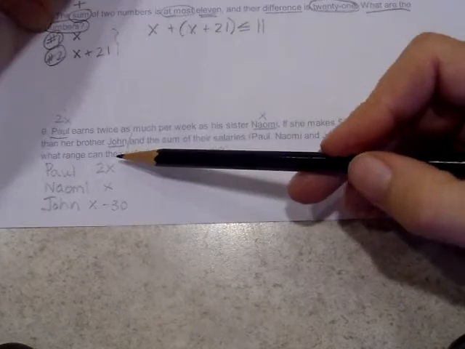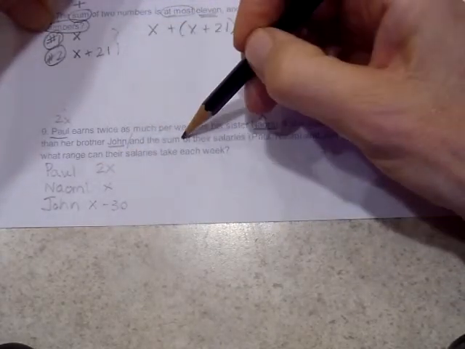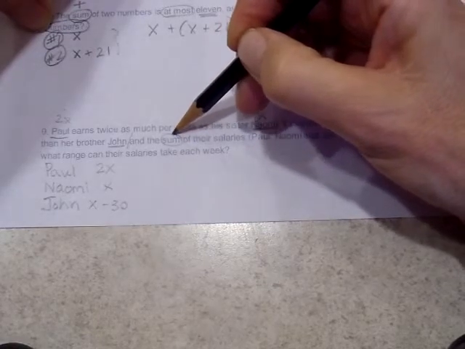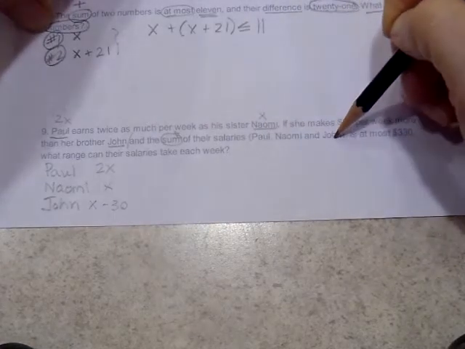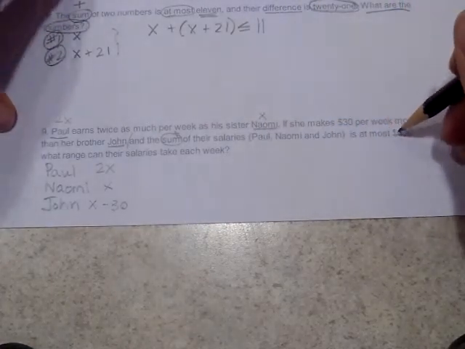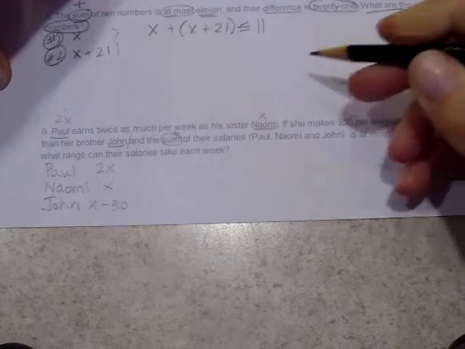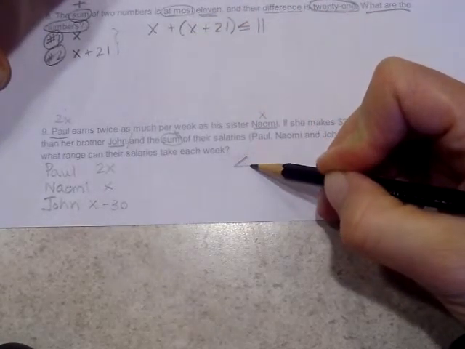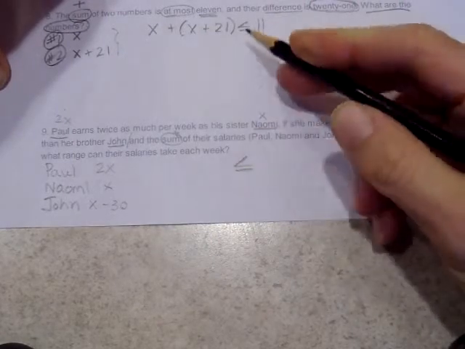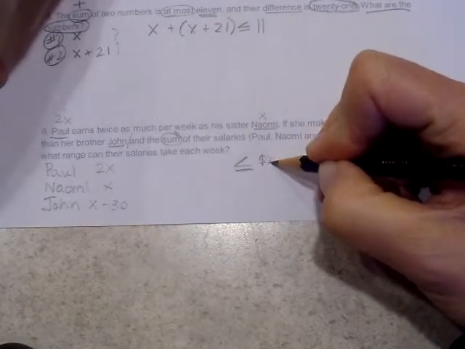Okay, so we got our 3 variables that we need, and now more information to come. And the sum, there's a keyword, so the sum means add. The sum of their salaries, Paul, Naomi, and John now, is at most $330. At most, meaning that's the largest amount it would be. So again, it's kind of like the one we did before. Your symbol is going to be at most. Okay, but it could be equal to, like before too, right? At most. That's the most it could be, is $330.